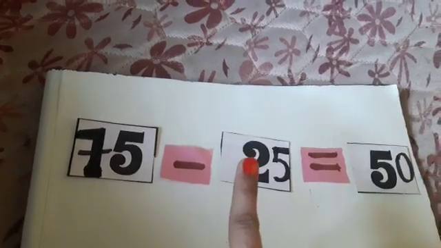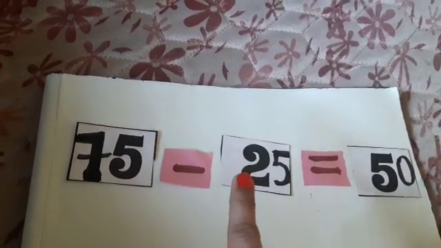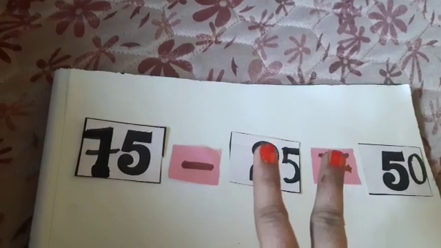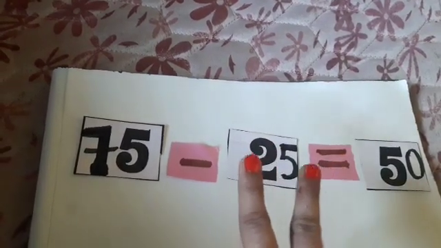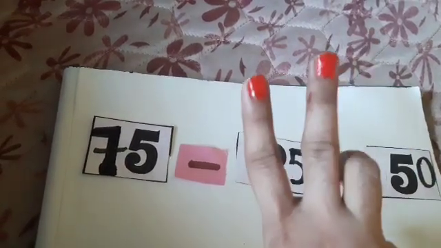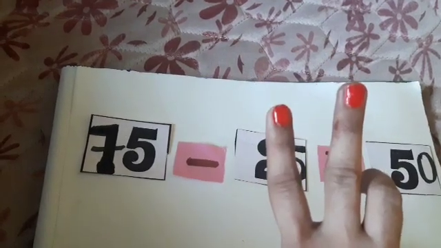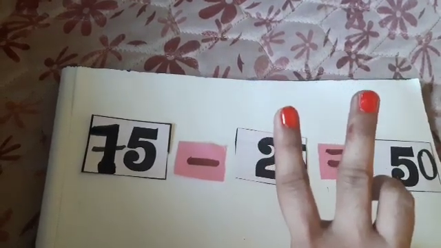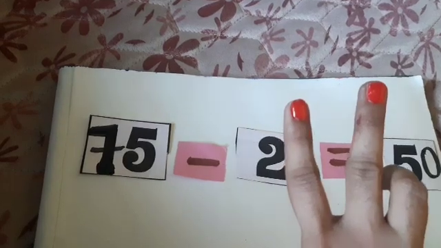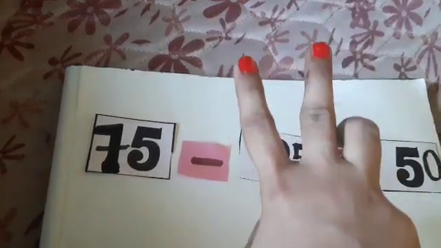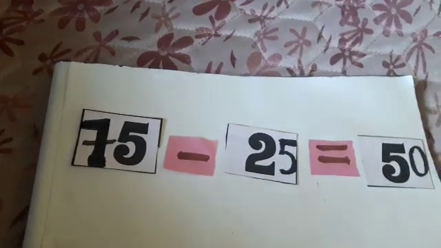75 minus 10 will get you 65. Minus 10 will get you 55. Minus 5 will get you 50. So this is 25, right? So 75 minus 25 will get you 50.